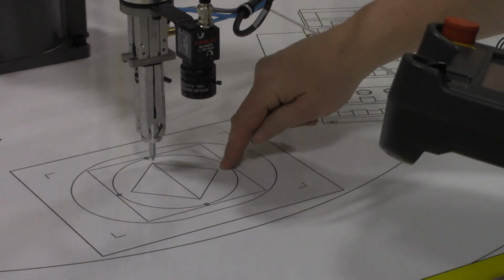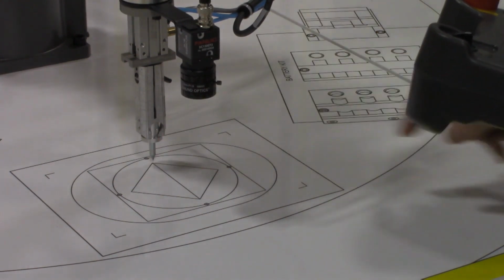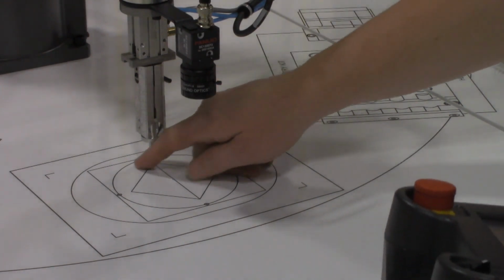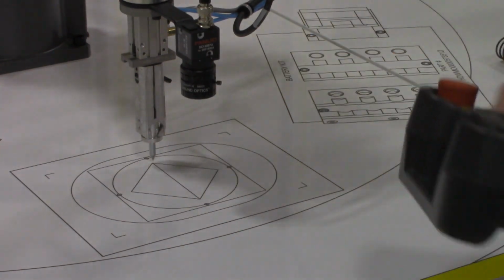It's just going from one point to the next point in an exact straight linear motion across there. So that's the difference between linear versus joint. And then finally, we have the circle or arc commands, and we're going to show you what those look like. They're kind of interesting.